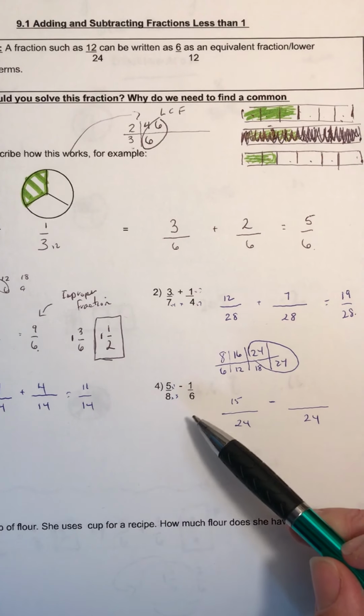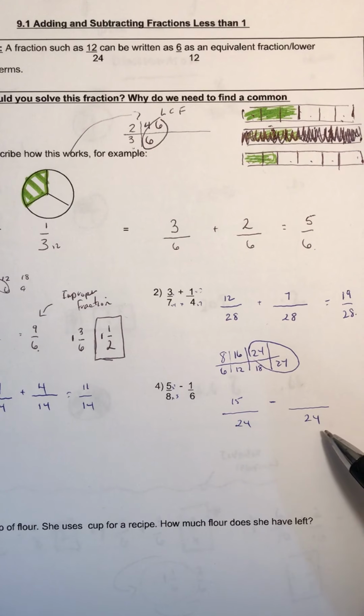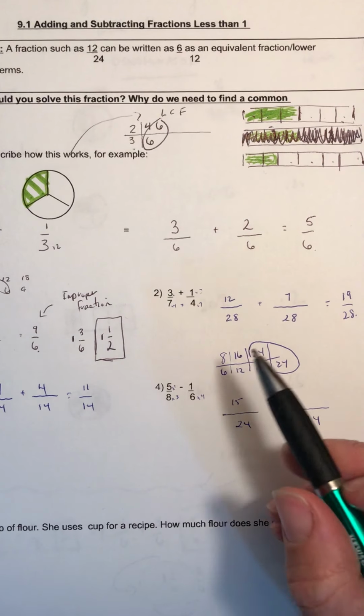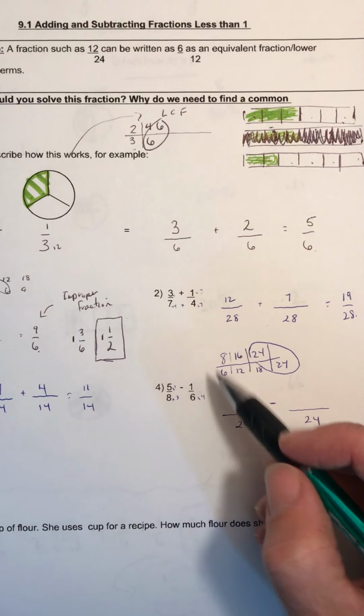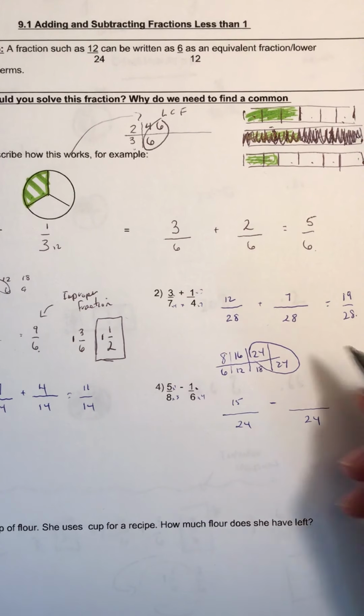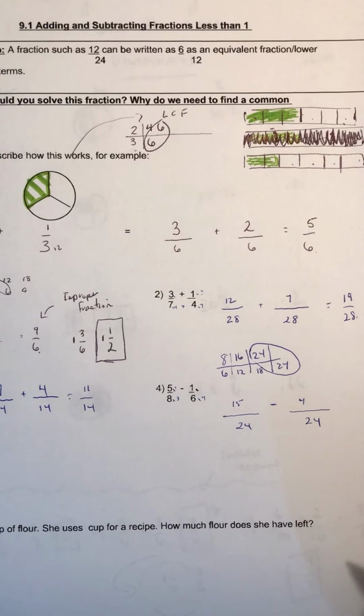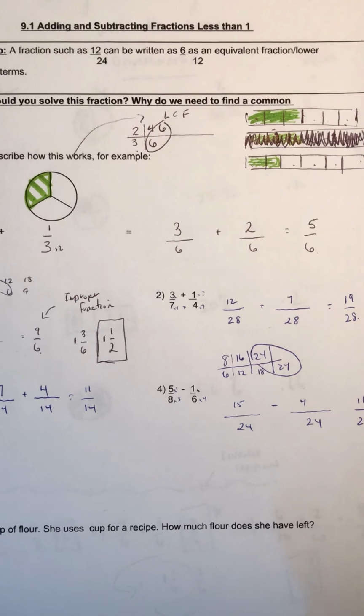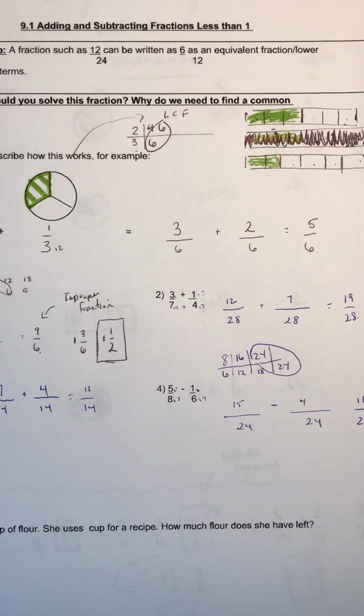Okay, 6. So what do we have to do to the 6 to get to 24? I think we have to multiply by 4. And then whatever we do to the bottom, we do to the top. Okay, so we've got 1 times 4. Okay, that's going to give us 4. Now 15 minus 4 is 11, 24ths. Okay, now we just want to make sure that this is correct. And I believe we are correct.